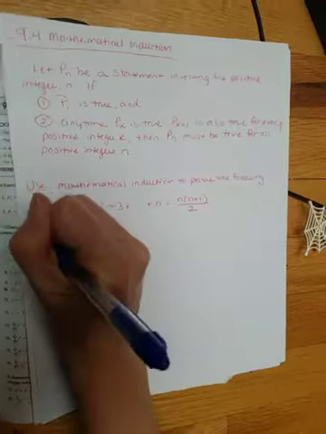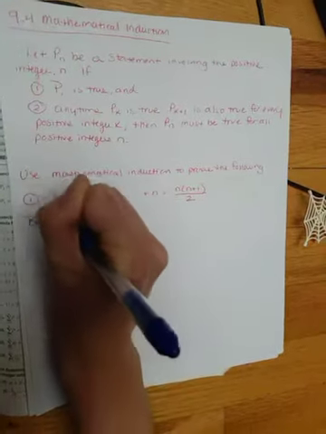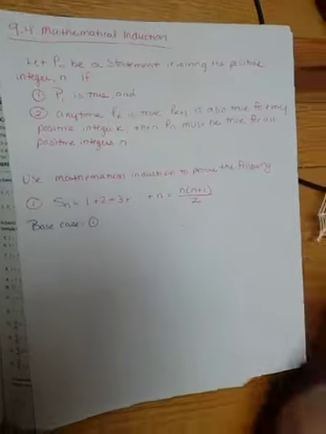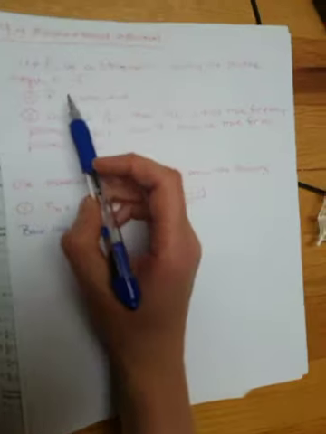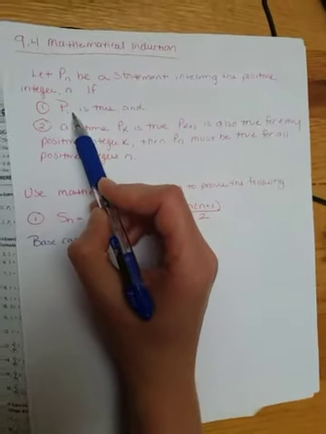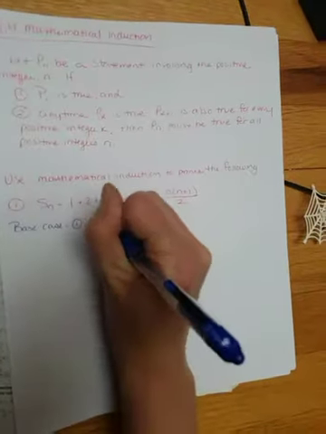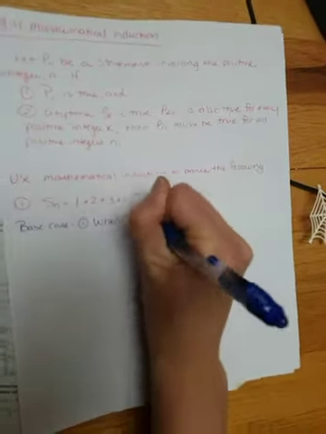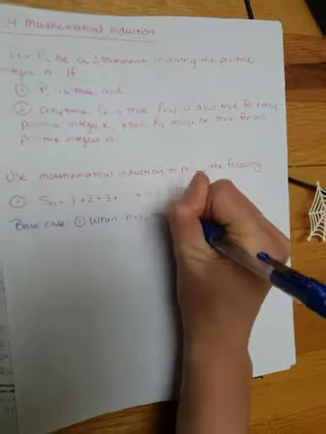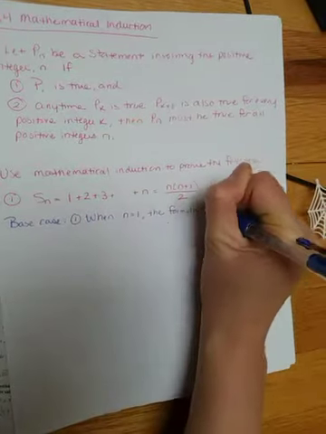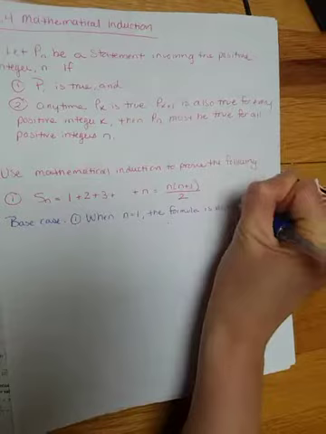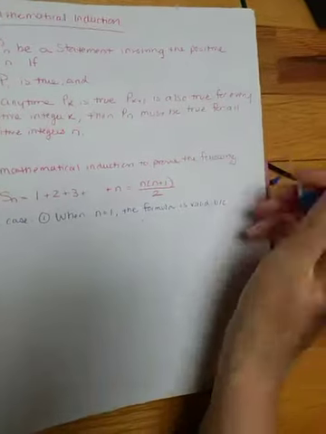Okay, so up above you see that number 1, and just for your own information, this is called the base case. I always just say the first step. So for the base case, we have to look at P sub 1, so basically for n is 1. We say something to the effect of this: when n equals 1, the formula is valid, because it's a lot of writing, I'm sorry.